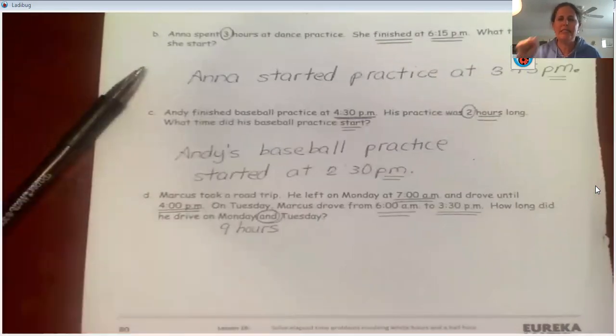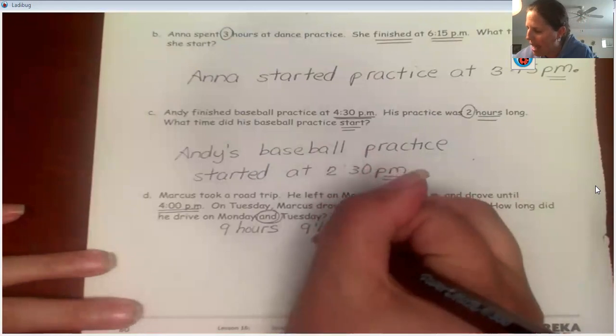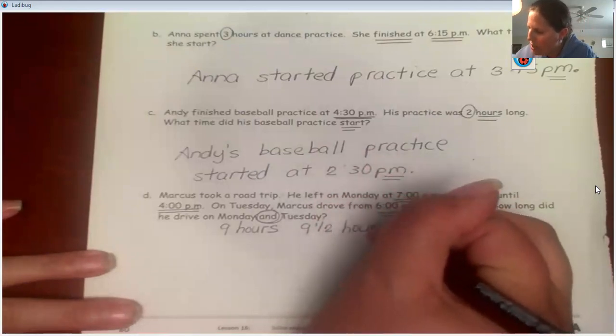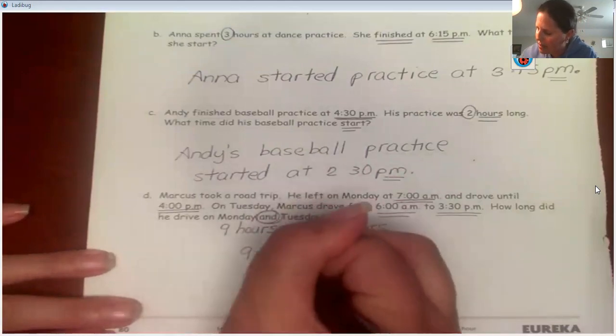So leaving at 6, we then add on hours 7, 8, 9, 10, 11, 12, 1, 2, 3. So there's 9 hours, and then we need to add 30 minutes more or a half an hour. So I can say 9.5 hours. So for the total amount of time, 9 plus 9 is a doubles fact.